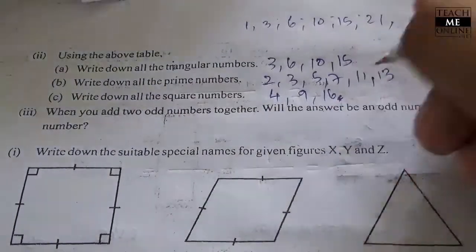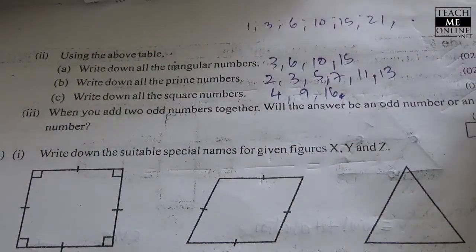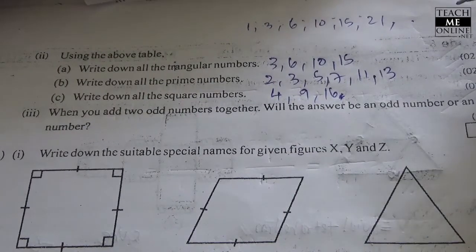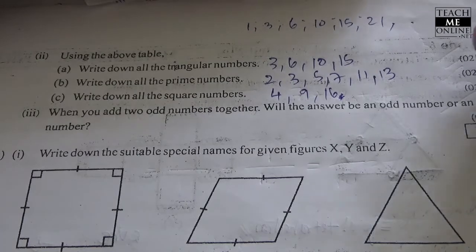Yeah, that's about it. Part 3. When you add two odd numbers together, will the answer be an odd number or an even number? When you add two odd numbers, what happens?